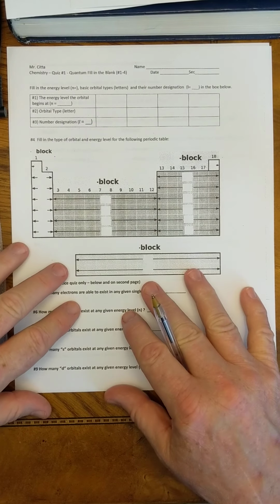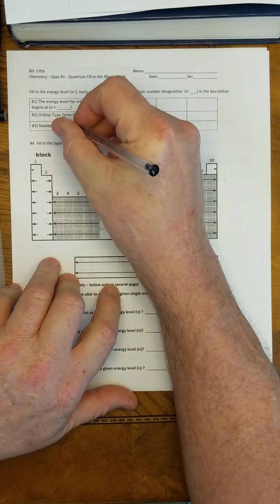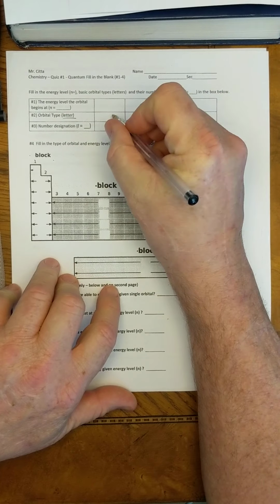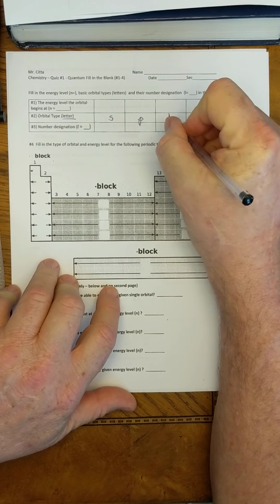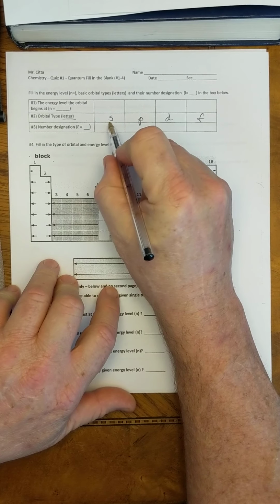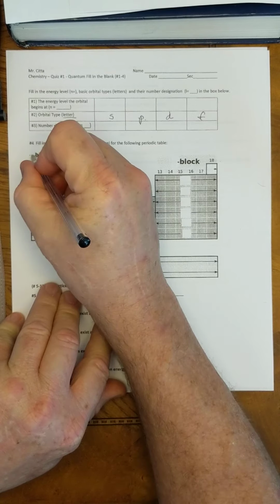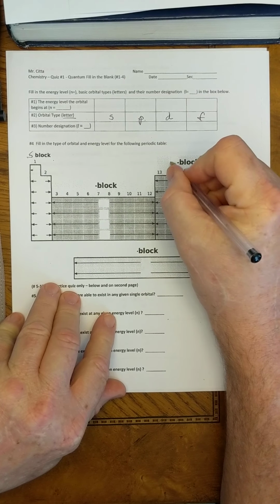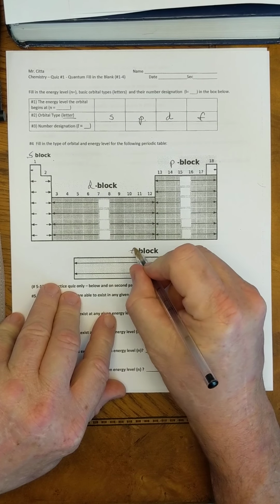So I'll give you this on the test, and this is where I would always start. I'd start with the letter designation for your orbital types. It's S, P, D, F. Smart people don't forget. Fill it in the periodic table. S, P, D, F. I've done this before.